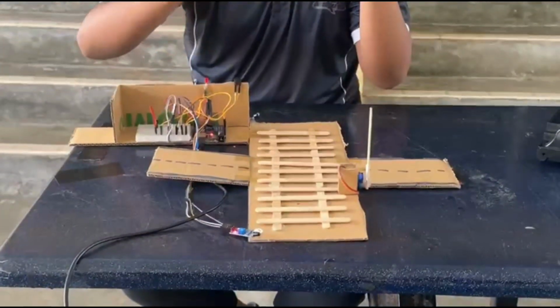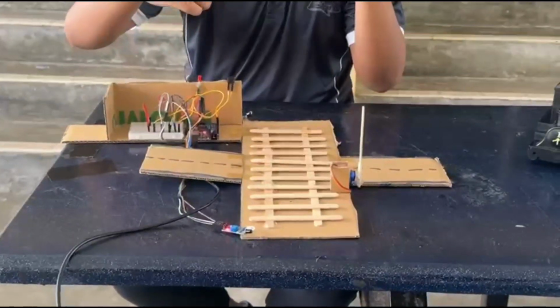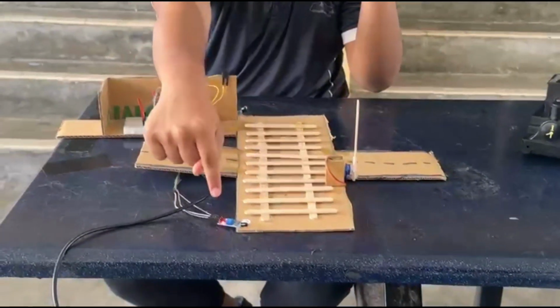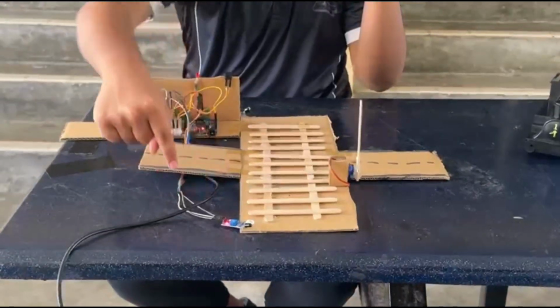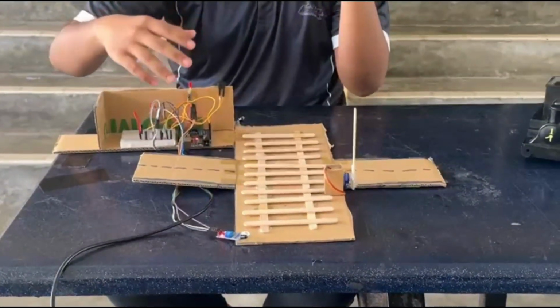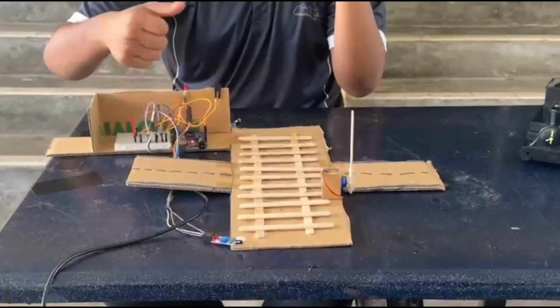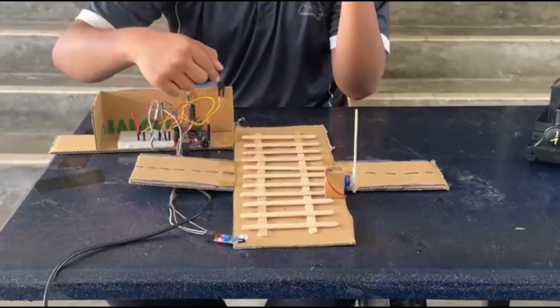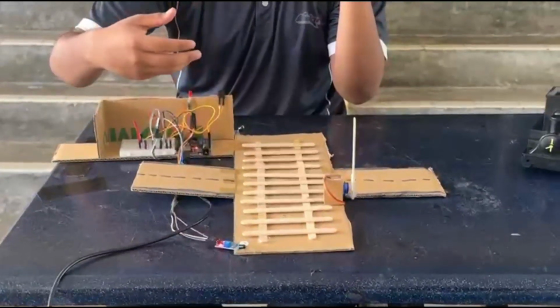Next, I will explain how the system works. When a train approaches the railway crossing, it is detected by the first IR sensor. The sensor sends a signal to the Arduino, which processes the input and activates the warning system. The warning system is basically the red LED, which turns on, and the buzzer also sounds synchronously.